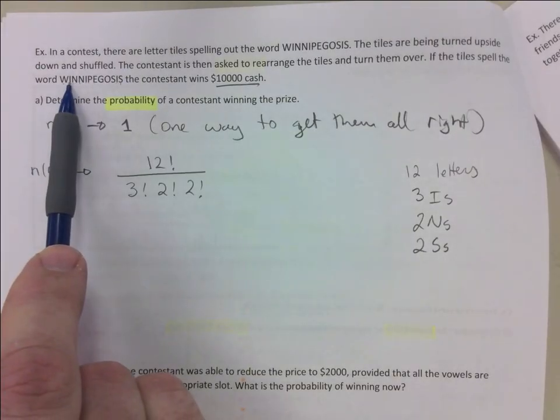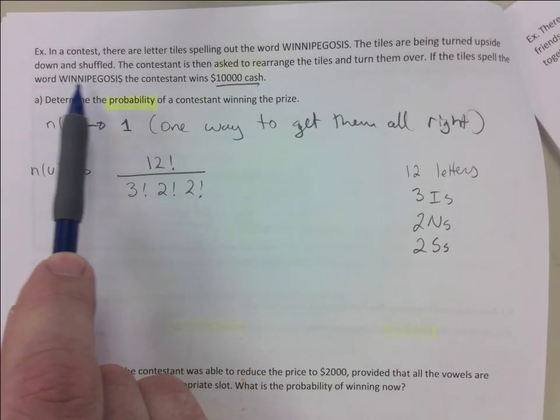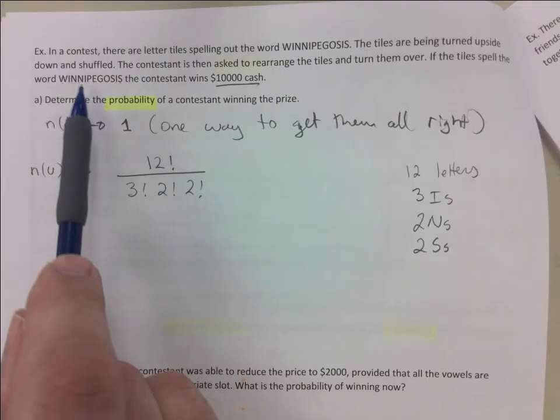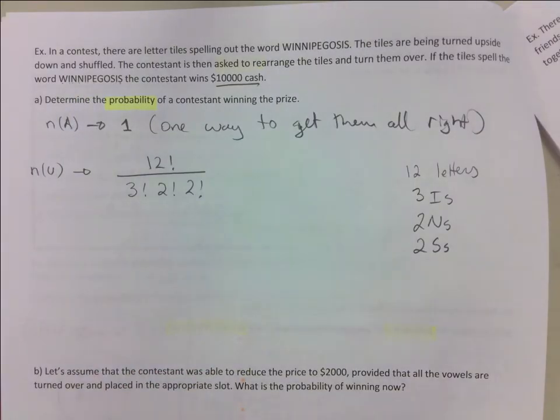Because whether you put the I here or there, the I's are all identical, so we're not counting that, right? It actually makes it a little bit easier. Your chances go up because there are fewer unique outcomes.